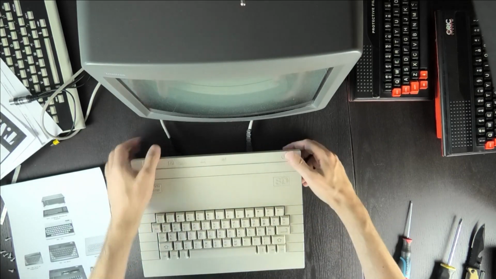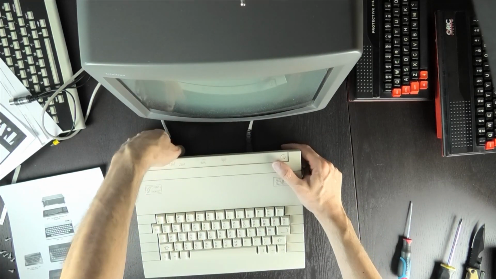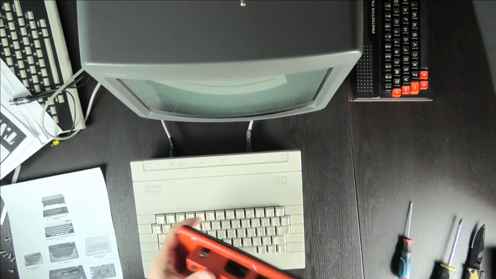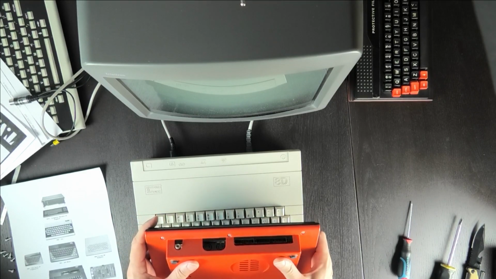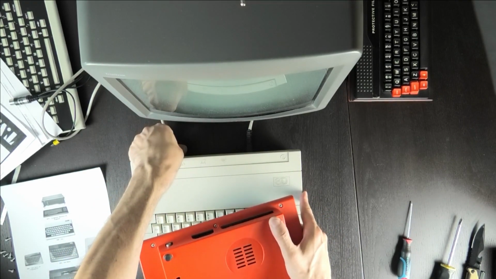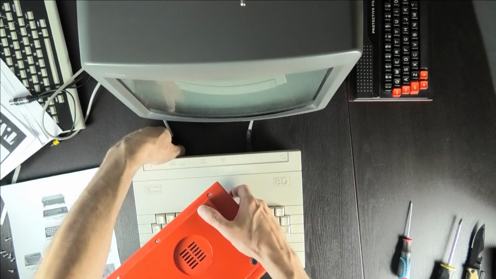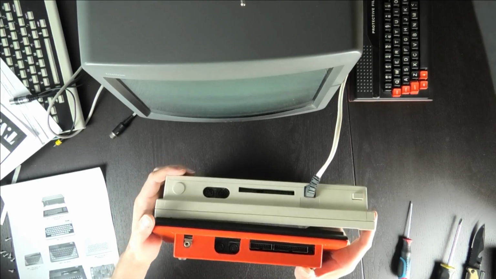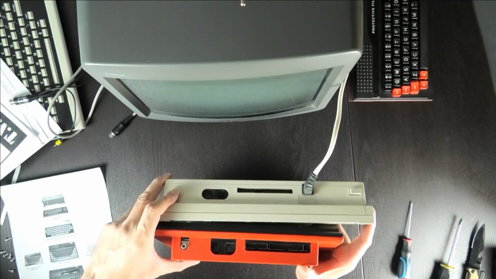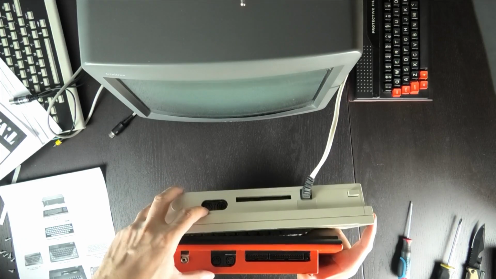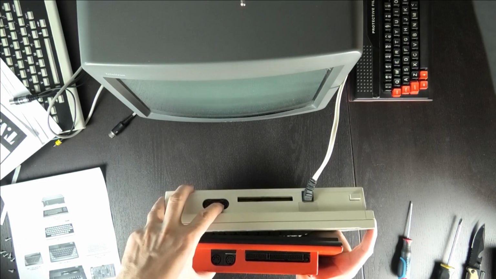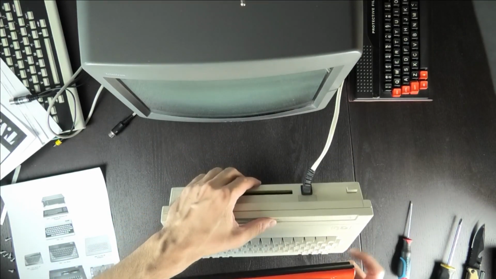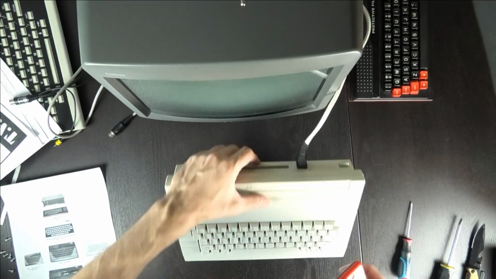Another difference is, you can see the ports are reversed. Let's see. So the aerial is gone, but you still have the RGB, tape, printer and expansion bus, which for some reason they call modem. And that one has a built-in on-off switch.